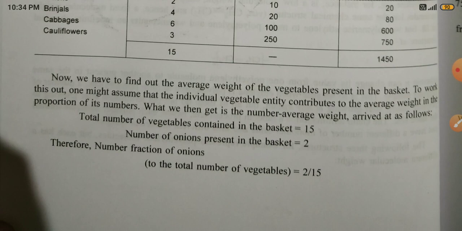Now the calculation part. We have to find out the average weight of the vegetables present in the basket. To work this out, one might assume that each vegetable entity contributes to the average weight in proportion to its number. What we then get is the number average weight, arrived at as follows. Total number of vegetables contained in the basket is 15. Number of onions present in the basket is 2. Therefore, the number fraction of onion out of the total number of vegetables is 2 by 15.